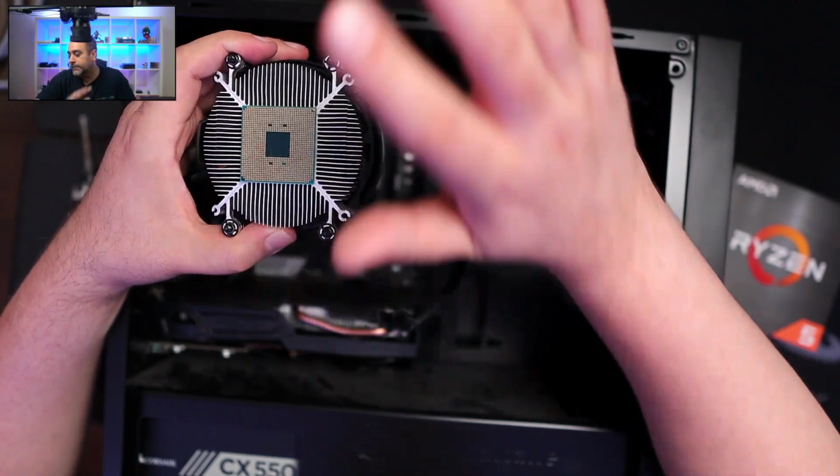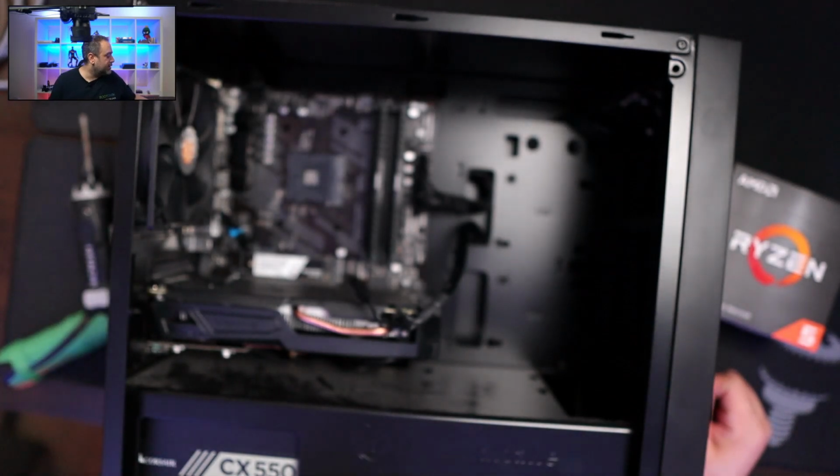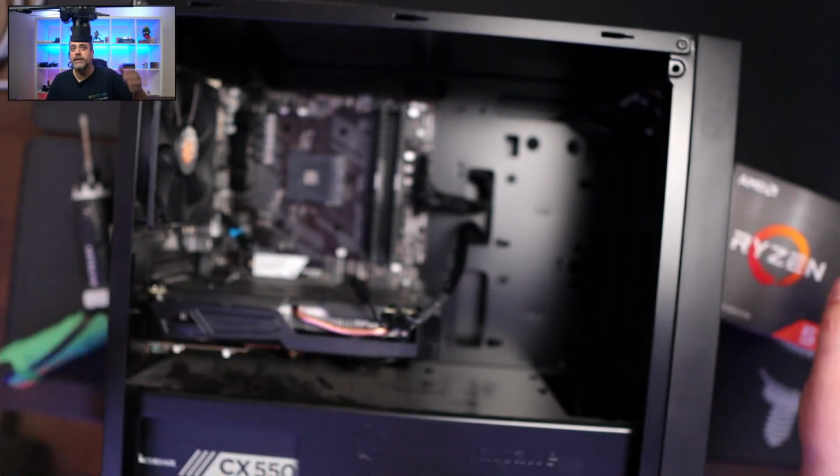I'm not going to do that right now. We're going to do that a little later. Let's get the new one installed. We'll put that off to the side for now.